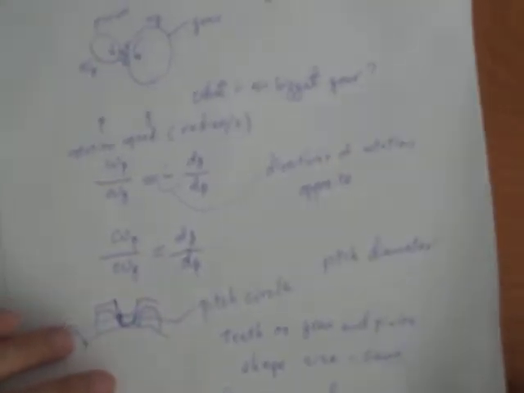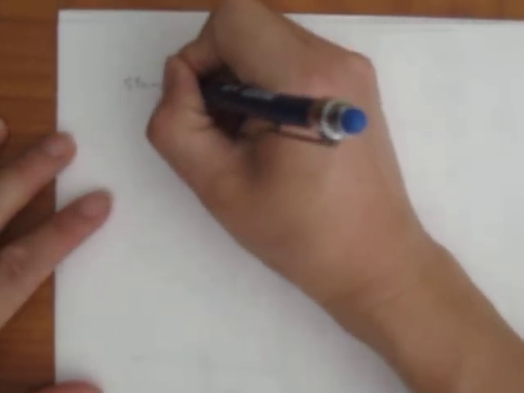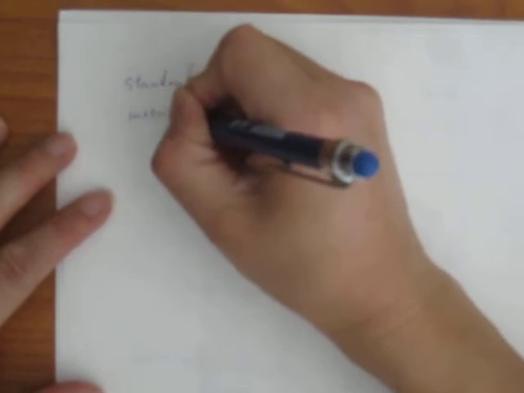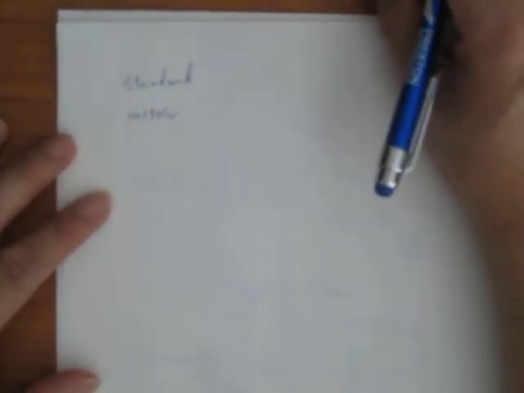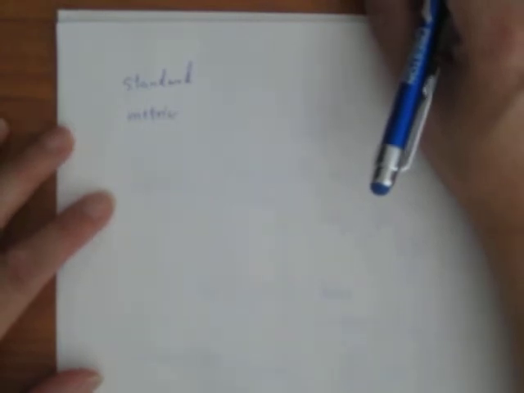Okay, that's what we're talking about. Pitch diameter. Now the pitch, the complex thing here is that we have two units. We have standard units and we have metric. So we have two systems we're going to work with.